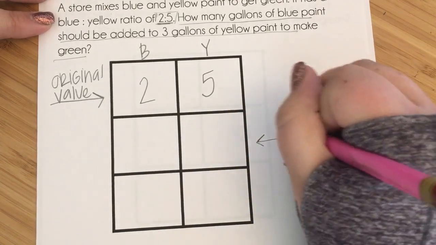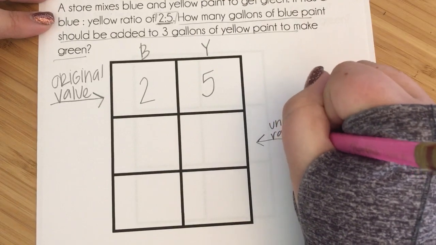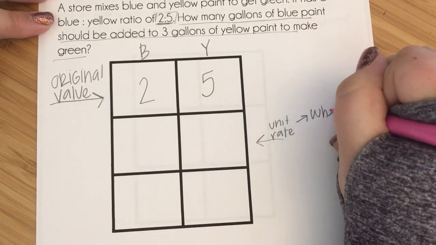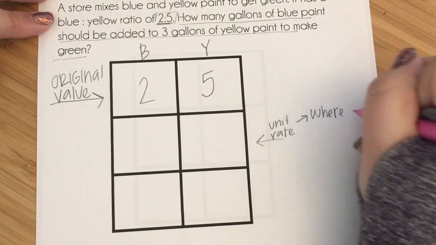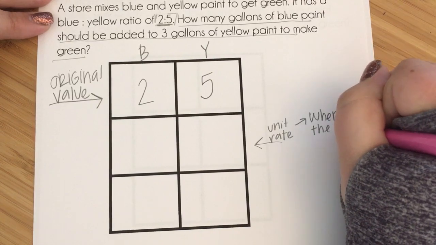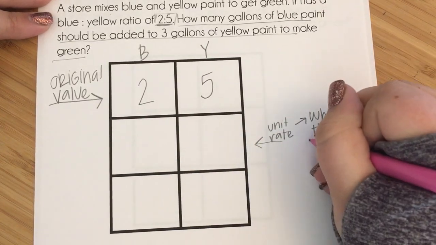That middle row, now that's where I'm going to have to put the number 1. That's the unit rate for 1. Now you're probably like, well, but Miss Billman, how are we going to find that out? Well, I will show you. Do not worry. As long as you stick with me on this video, you will see this multiple times.